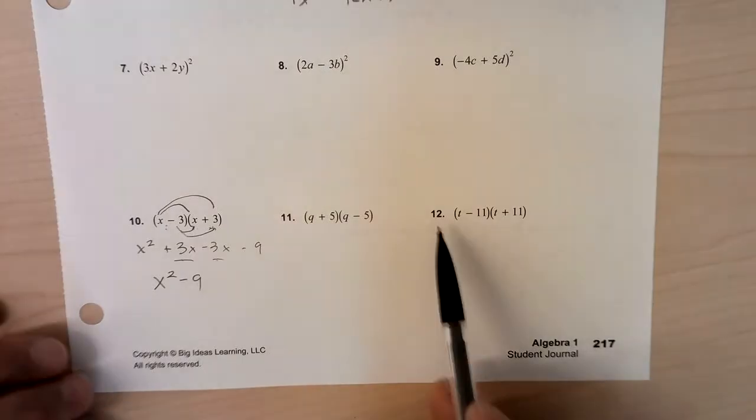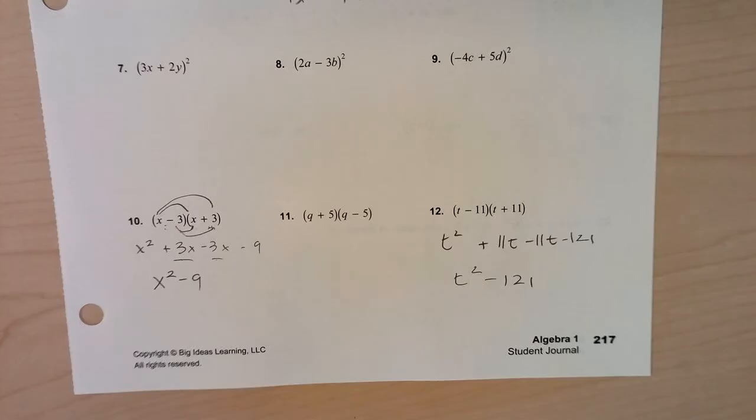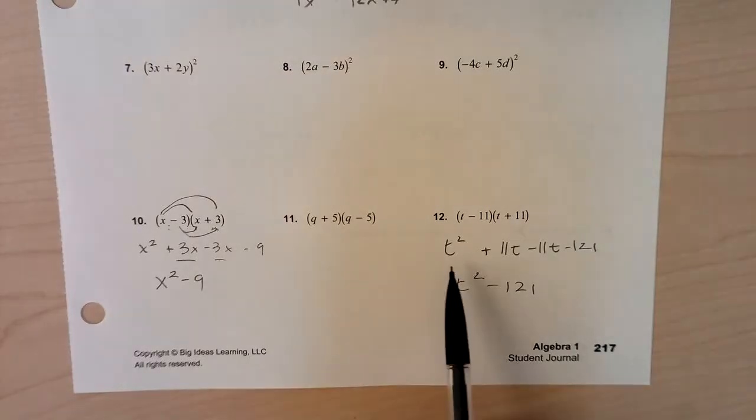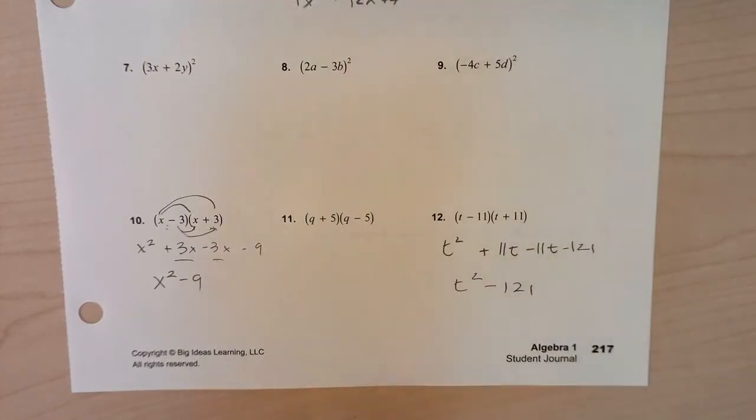Take a minute, try number 12. So here's what you should have come up with. Number 12, this is FOILed out. First, outside, inside, last. And the outside and inside terms are opposites of each other, so they cancel each other out. You should be left with t squared minus 121.